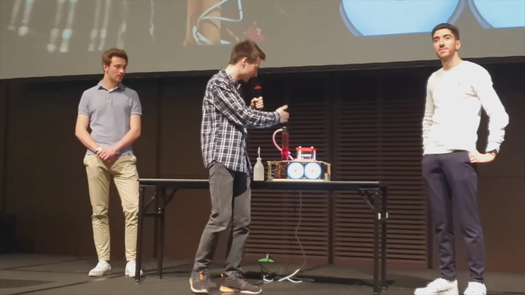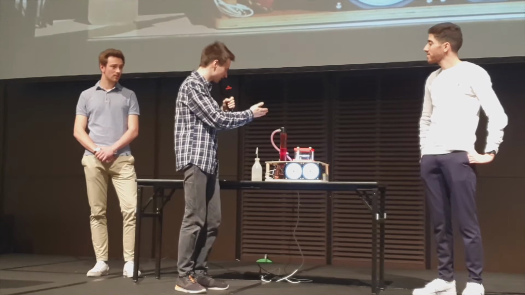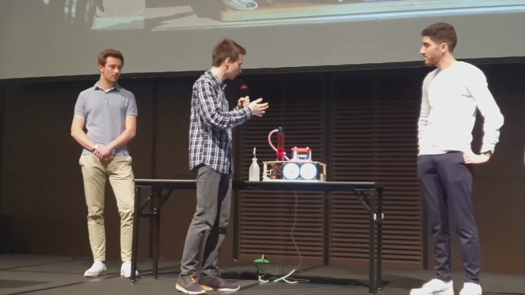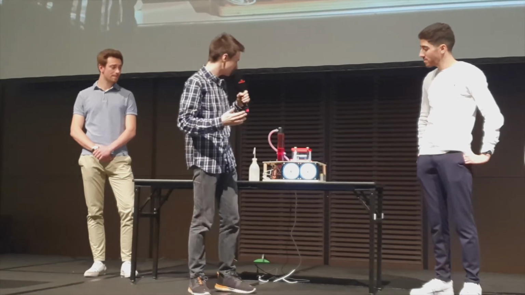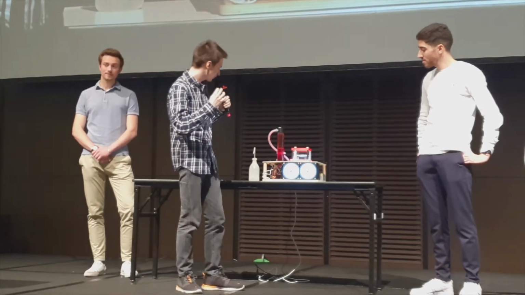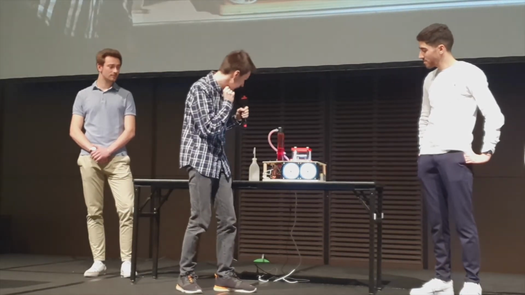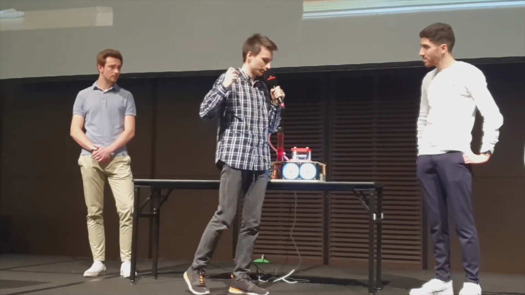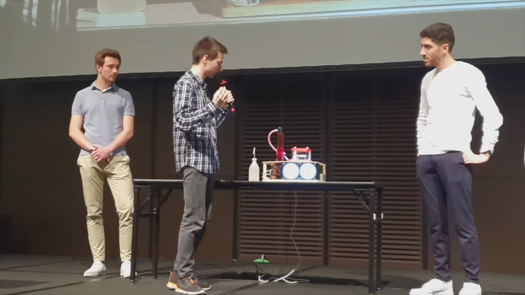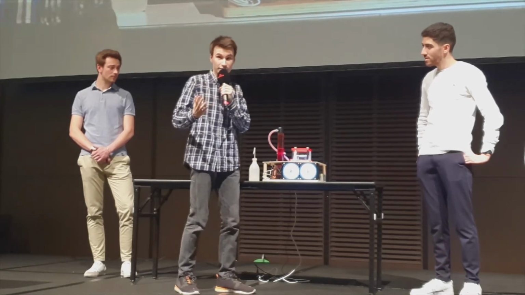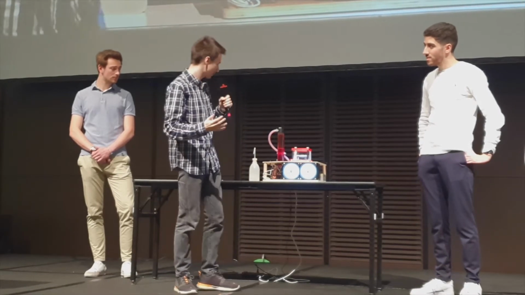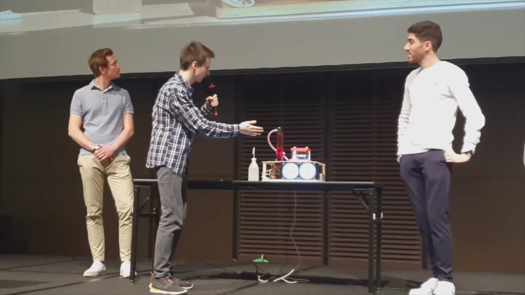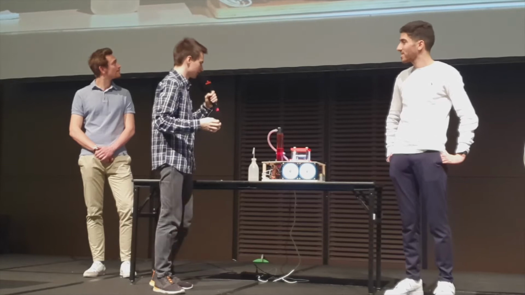So it just stays in a metastable, pseudo-stable gaseous state, and it just waits for a particle to pass through to condense. So you can see a lot of particles in there. So yes.